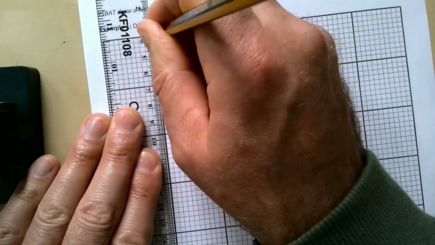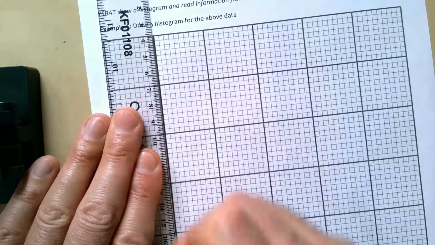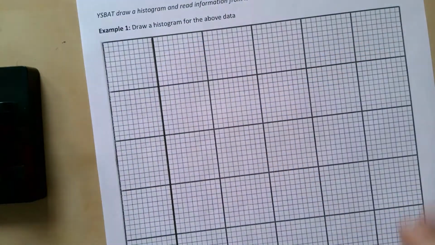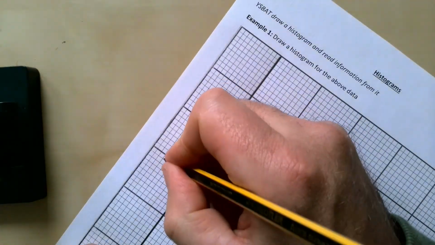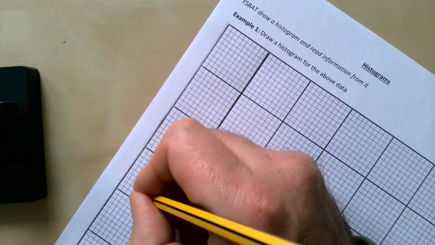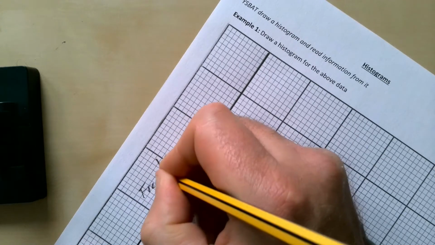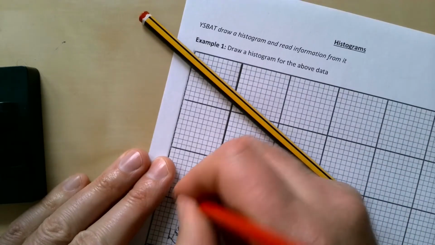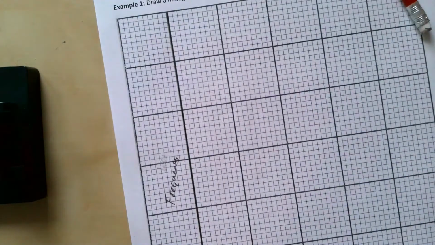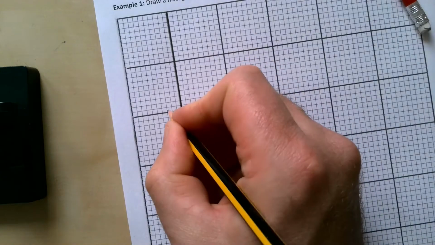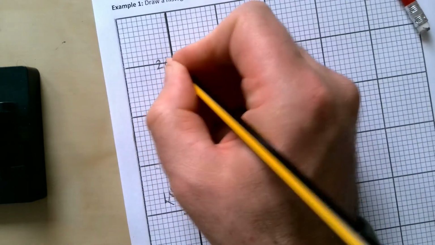Again, I'll do it nice and thick so it comes out, because this is quite a bold font in terms of our actual scale. So hopefully you can see that that's come out. And this is our height. No, it's not. It's our frequency, of course. And our frequency will be going up to 20. So we would have 0, 5, 10, 15 and 20.